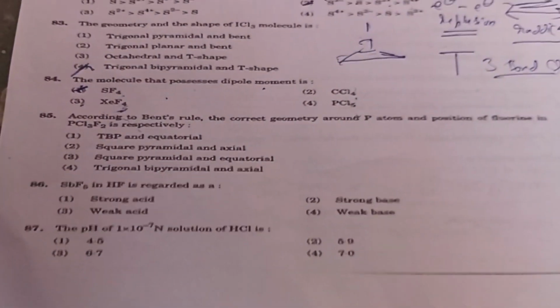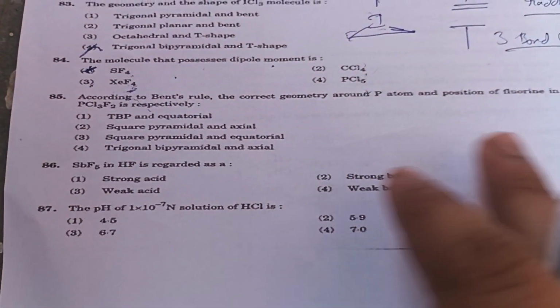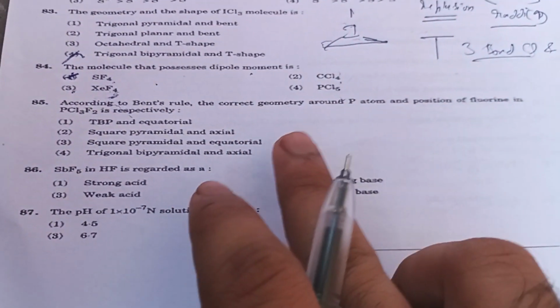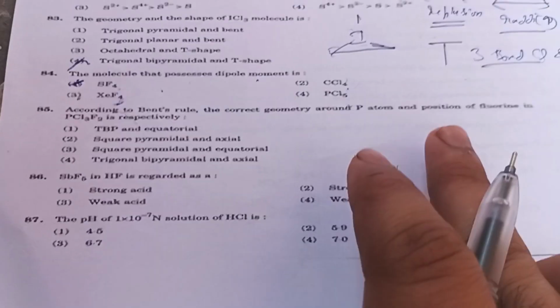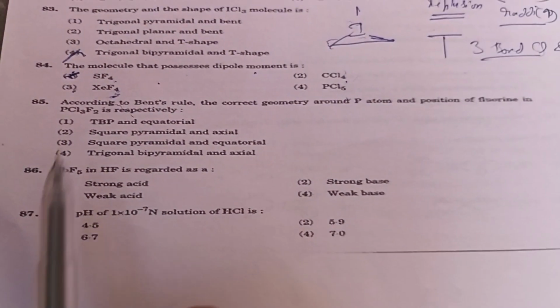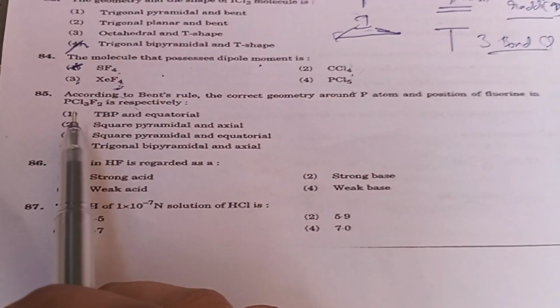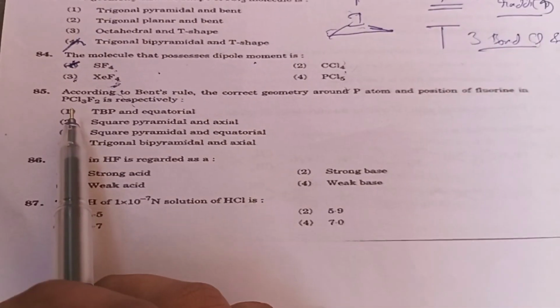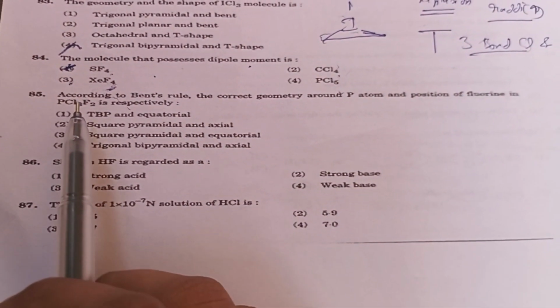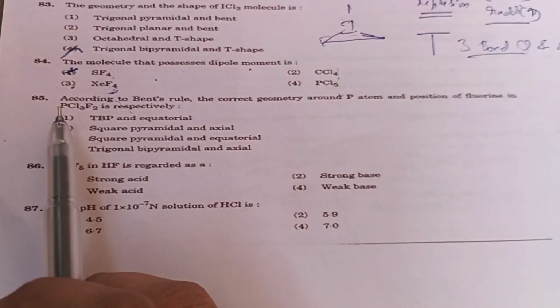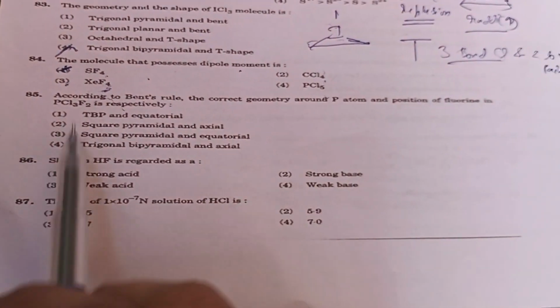Okay. Next, for question 85, according to Bent's rule, what is the correct geometry around the P atom and the positions of the fluorine? Here they have given PCl3F2. They are asking which atoms come to the equatorial positions and which come to the axial positions, that is, how the arrangement takes place according to Bent's rule.